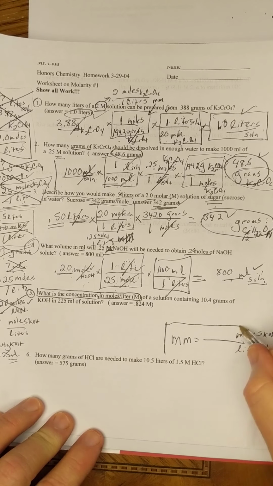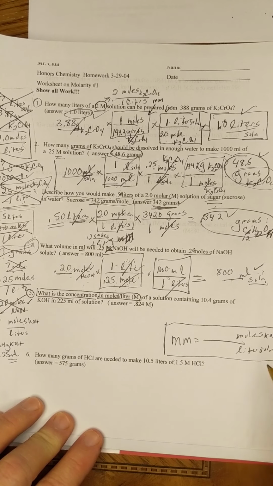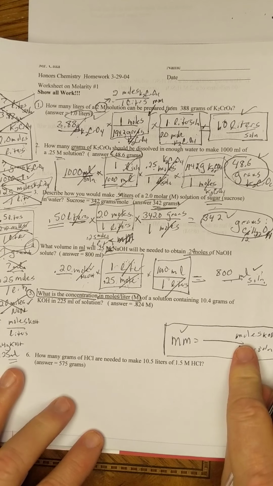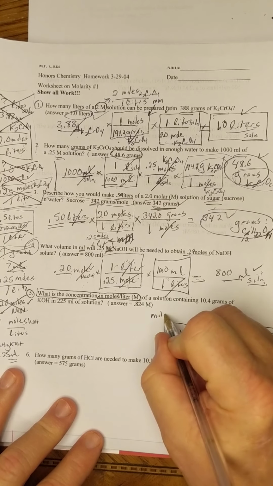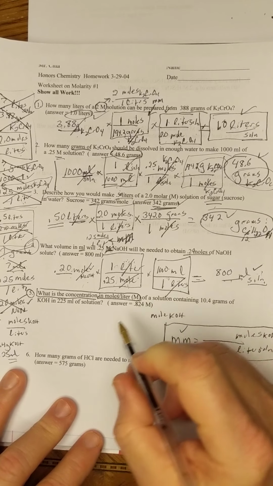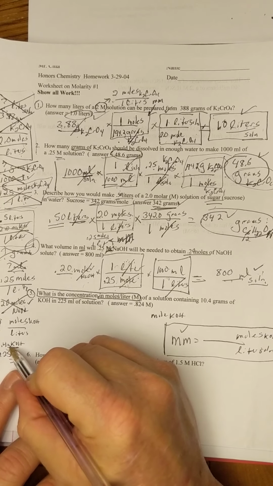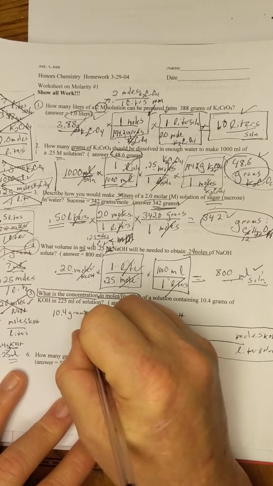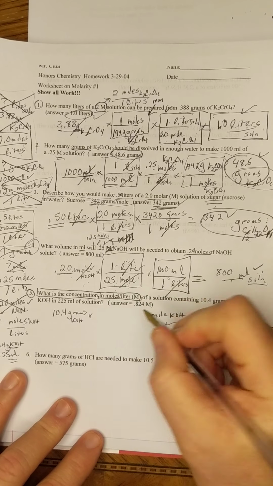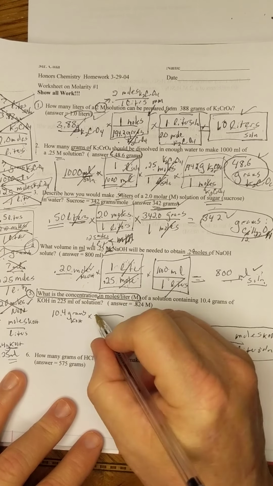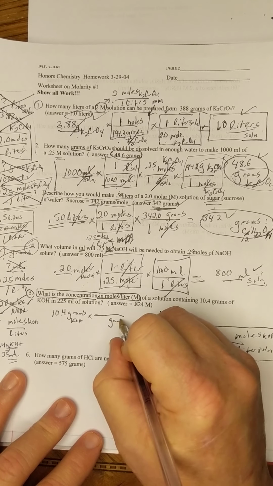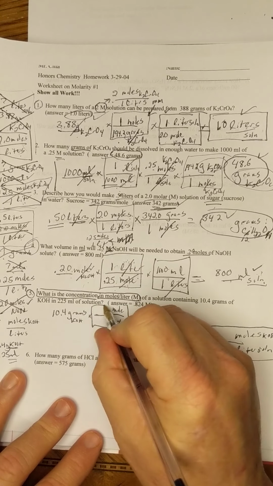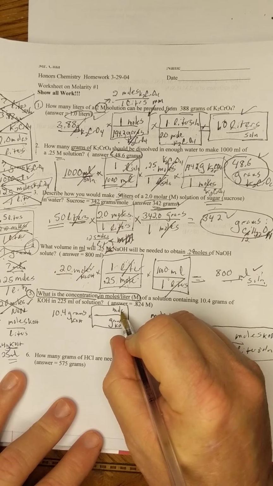Now, this is not directly dimensional analysis. I'd like to say it's kind of like plug and chug. With my definition of molarity, I see that I need to find moles of KOH. So to get to moles, I can start with grams. 10.4 grams. Grams can be always converted to moles. Okay, so I'm going to do a short dimensional analysis problem where I convert grams of KOH to moles. Whenever you have a conversion factor between a gram and a mole, that's your molar mass.